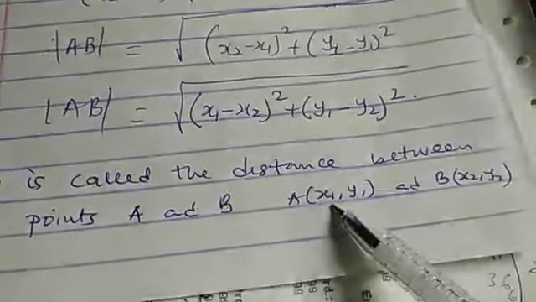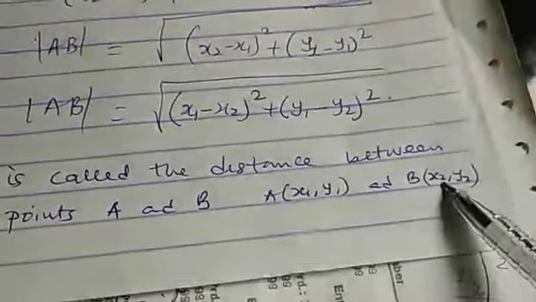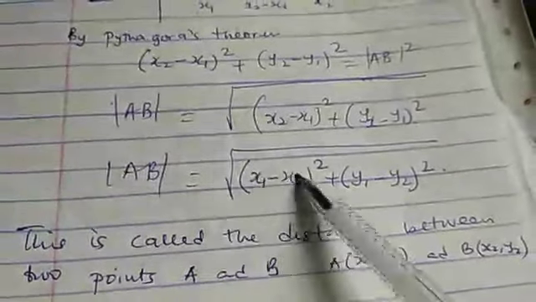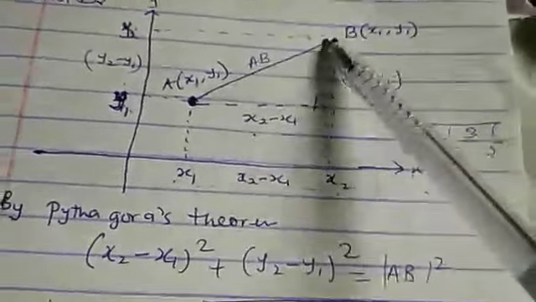A is where x1, y1 meet, and B is where x2 and y2 meet. So we use this formula for finding the distance between 2 points. That is distance between this place and this place. That is our aim, and that is our topic. Now let's take an example on this. Now this is the example.